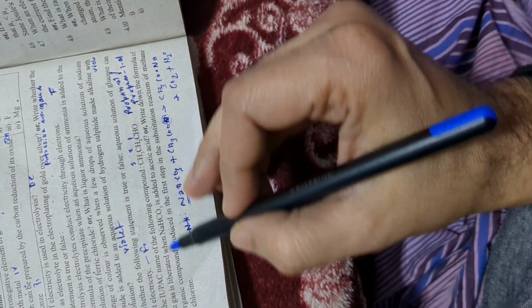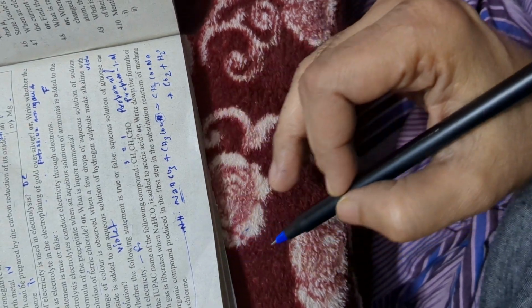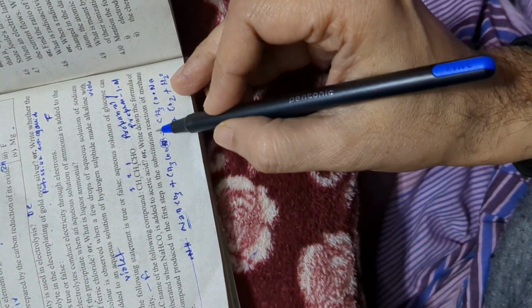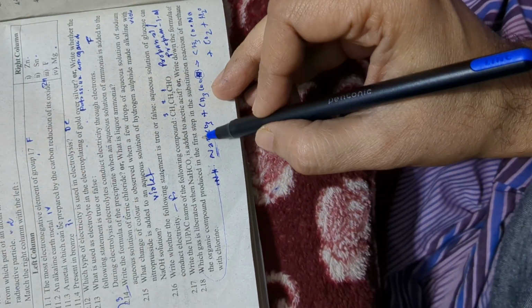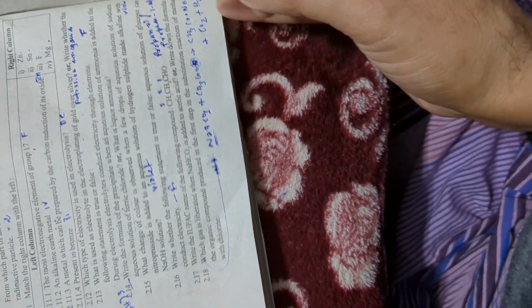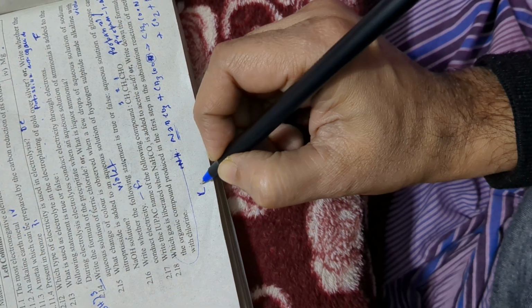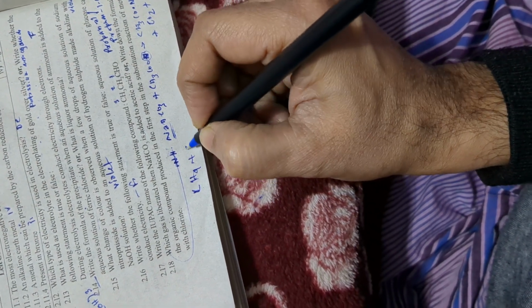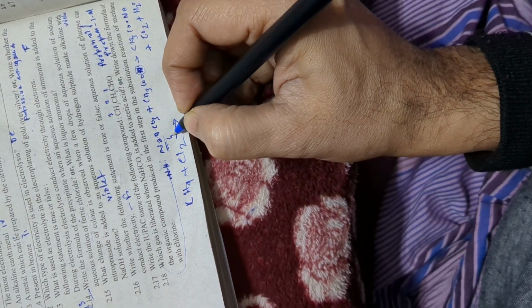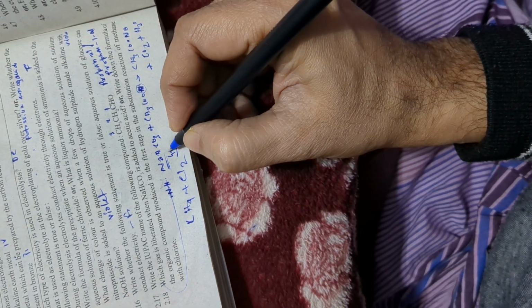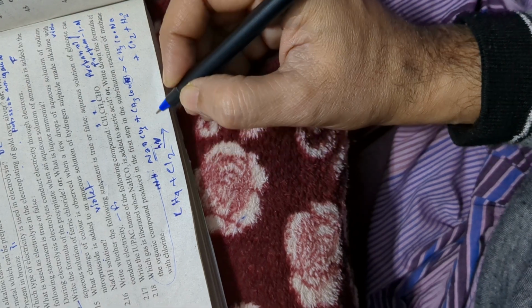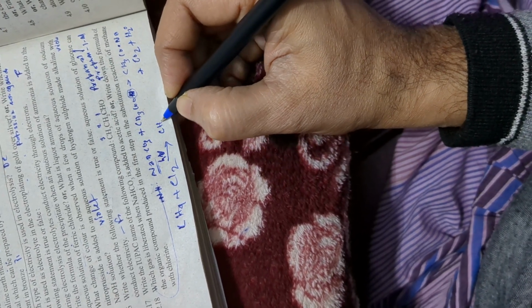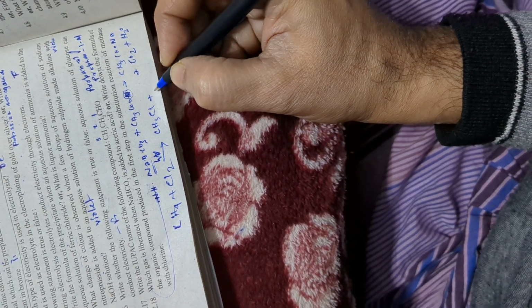Okay, this reaction is done. Next one is: write down the formula of the organic compound produced in the first step of the substitution reaction of methane. Methane CH4 plus chlorine in presence of diffused light gives CH3Cl and HCl.